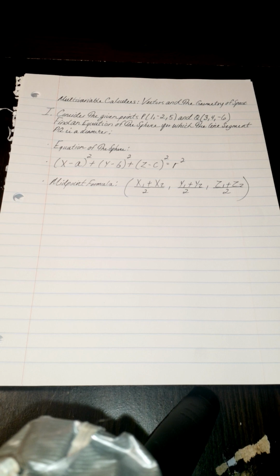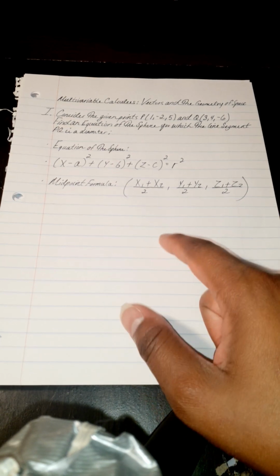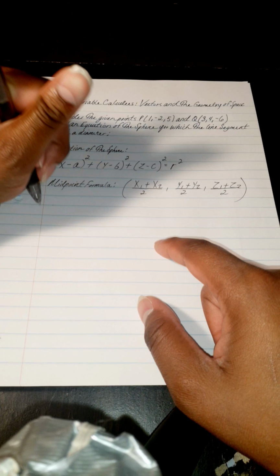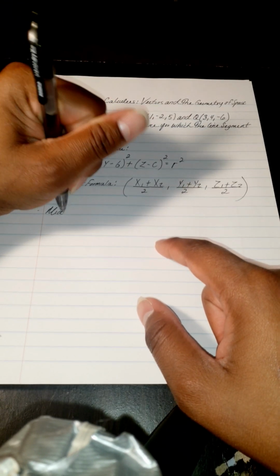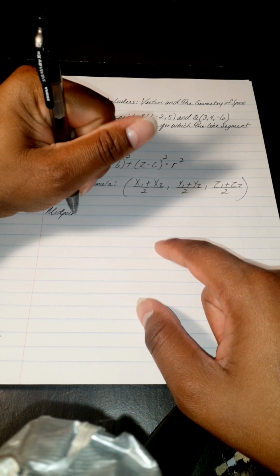We obtain x1, x2, y1, y2, z1, and z2 from our points, of course, and it's just a substitution process at that point. And this will give us our center, which is what we need.